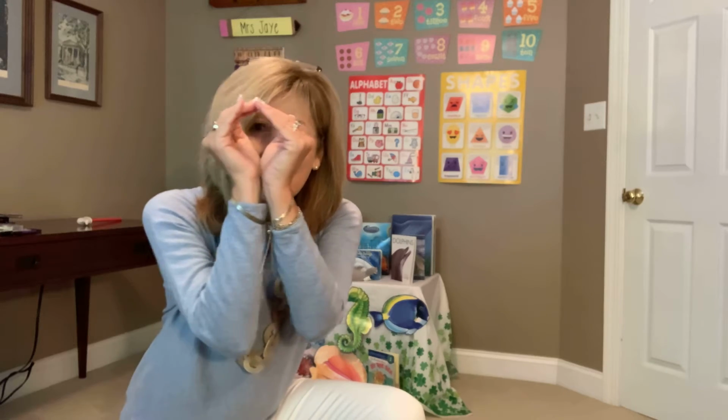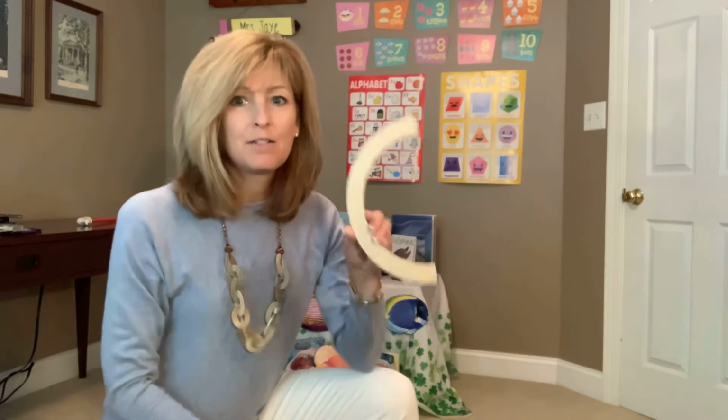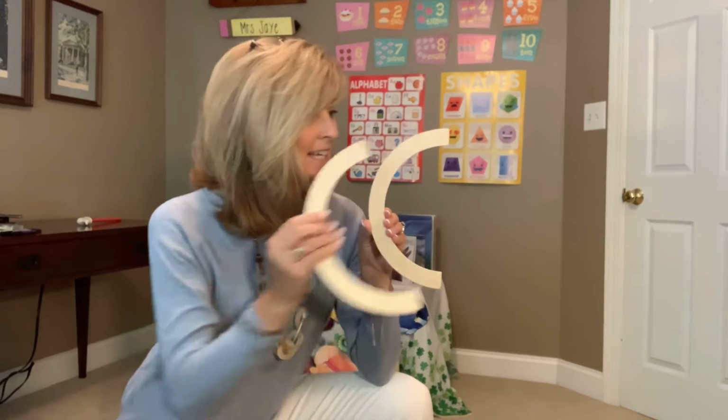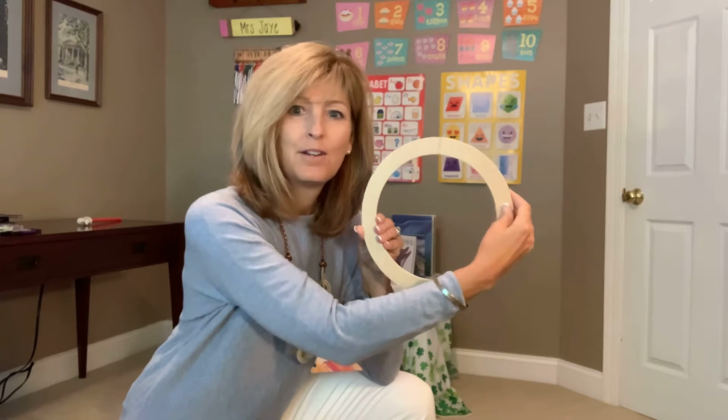Now, the shape we are learning about this week, can you make a circle with your hands? Kind of hard to do, maybe more like that. Let's see if we can do it. Well, a circle is easy to write. It's a letter C and a backwards letter C, or a letter O, or a 0.